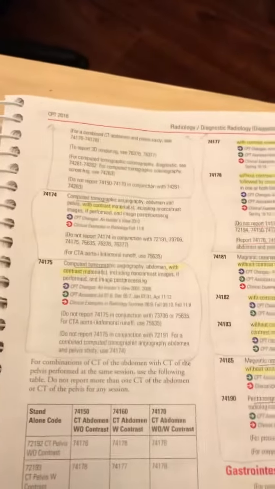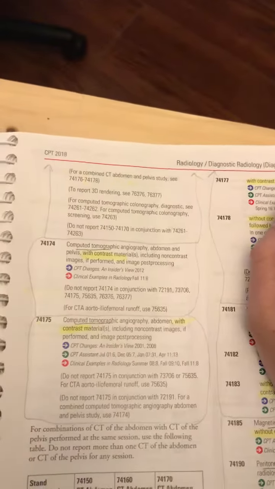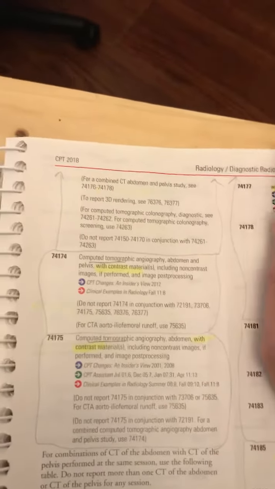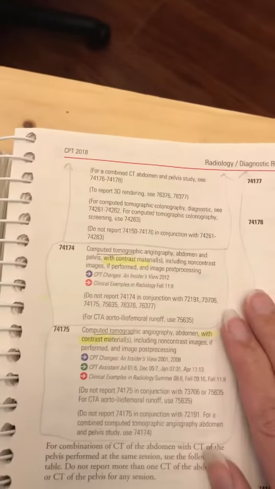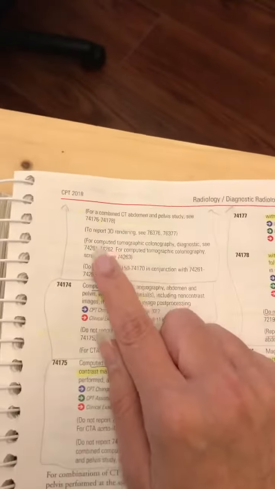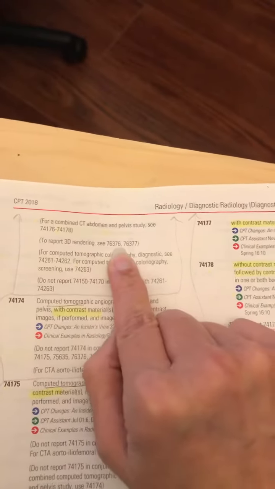They say that there's no trick questions in it, but let me tell you, if you're not reading the question correctly, you're going to get it wrong, okay? You've got to make sure you read it, skim through some of the medical record, read what the actual question is, okay? This one also says, to report 3D rendering, you need to see these codes.